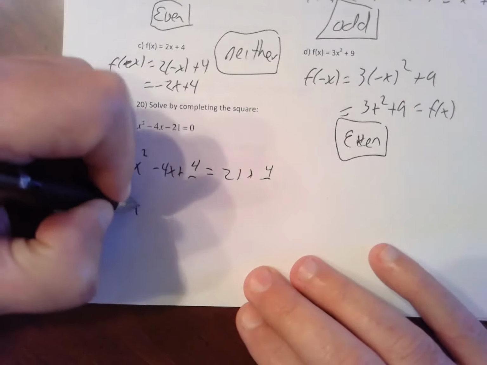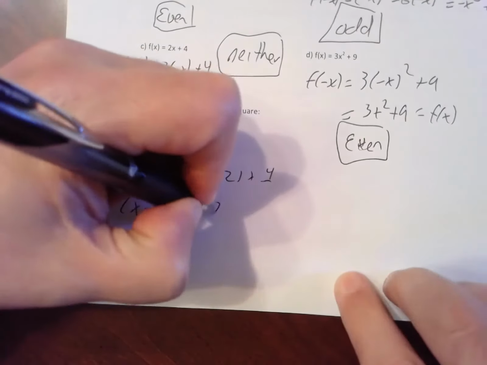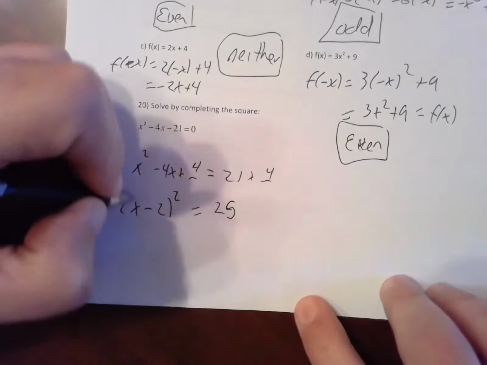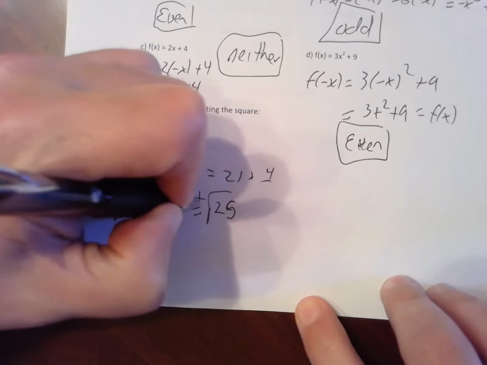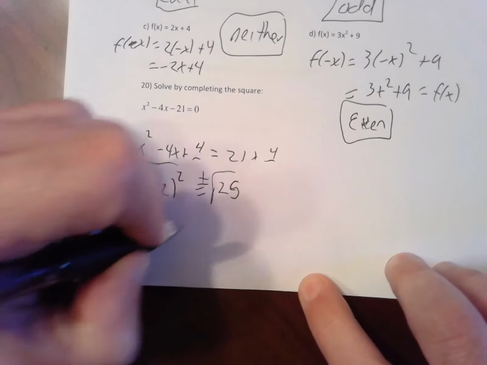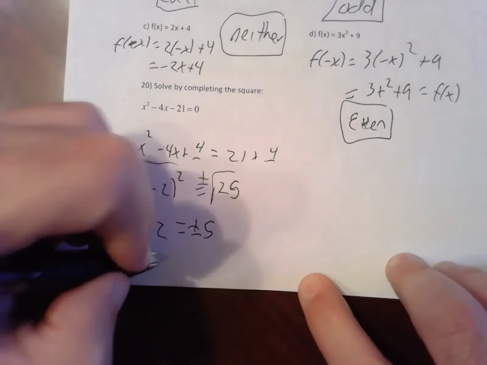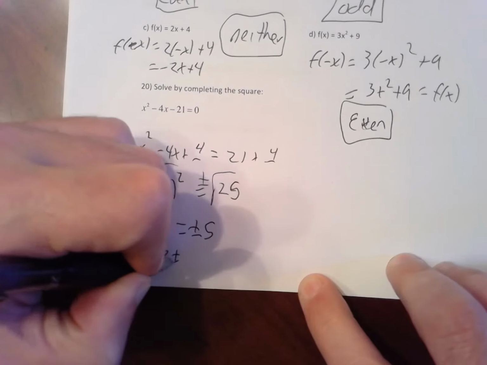Left side's going to factor x, whatever that sign is, and then half of that number, squared. Over here, 21 plus 4 is 25. Take square root of both sides. Don't forget the plus or minus. Square root of junk squared is just junk. Square root of 25 is 5. So we get x is 2 plus or minus 5.